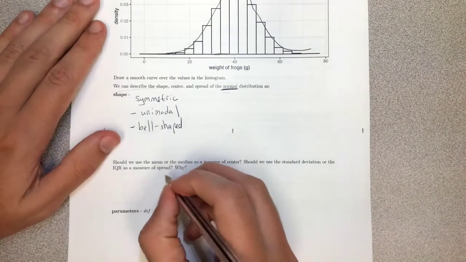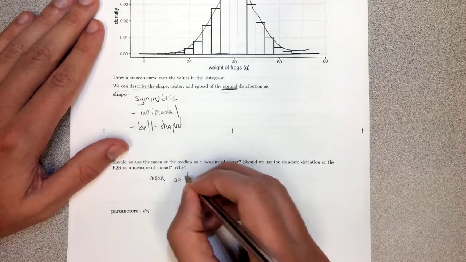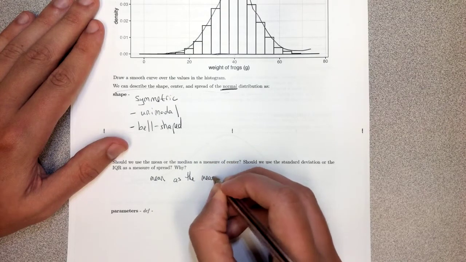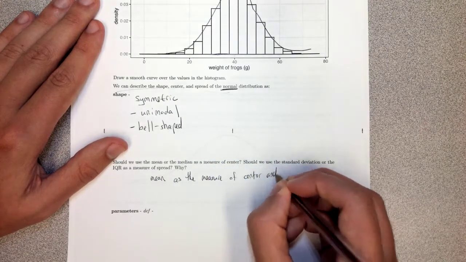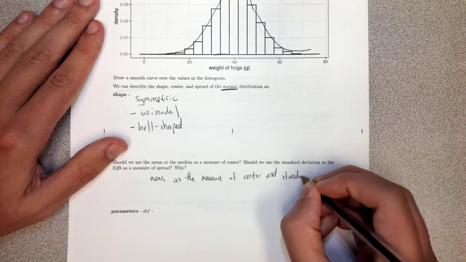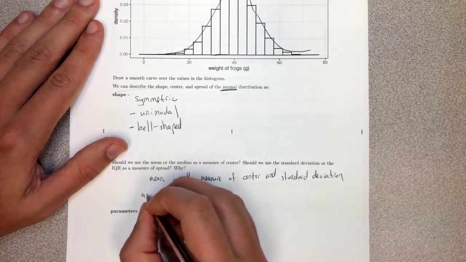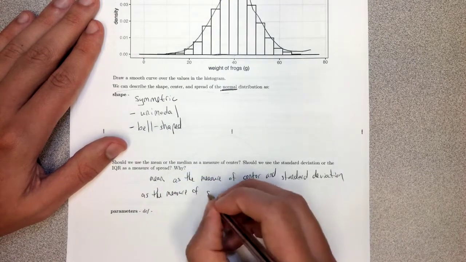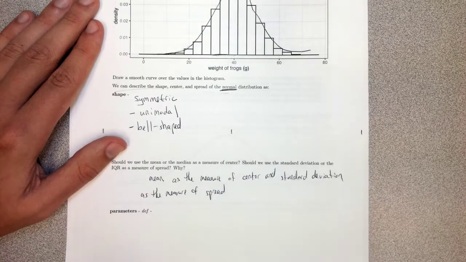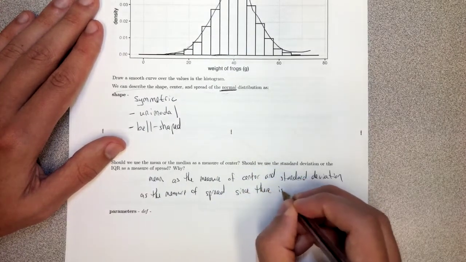Okay, this is a little bit of a review, but we would end up using the mean as our measure of center and the standard deviation as the measure of spread. And why? Just because there's no extreme skewness.